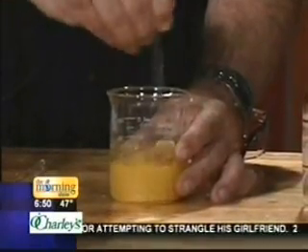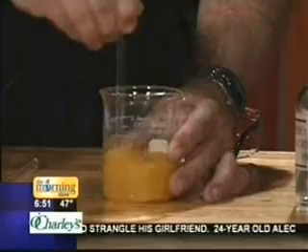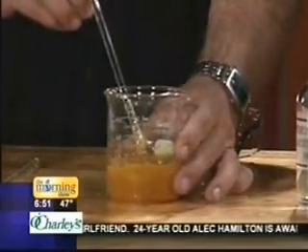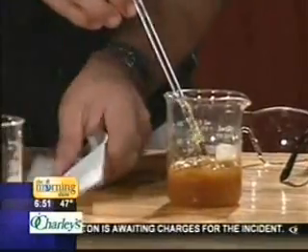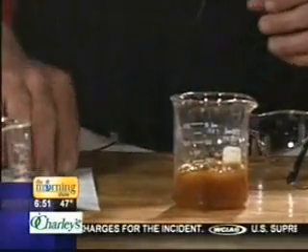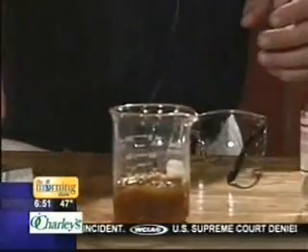The sulfuric acid will actually pull the water out of the sugar, and you'll just be left with carbon, and you'll see it'll be quite spectacular. Once it starts to go, it starts turning brown. It's going to get better than that, I promise.